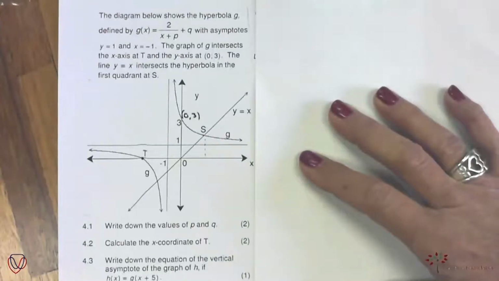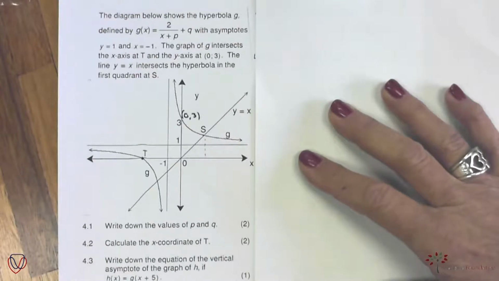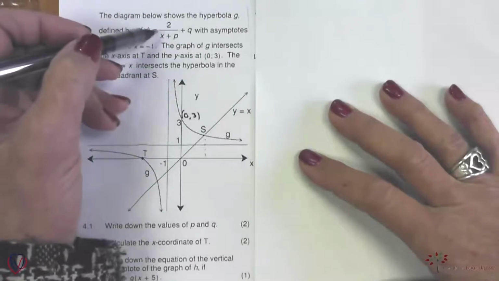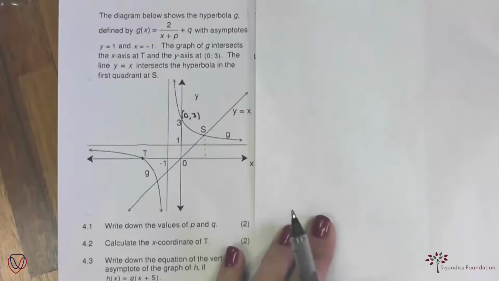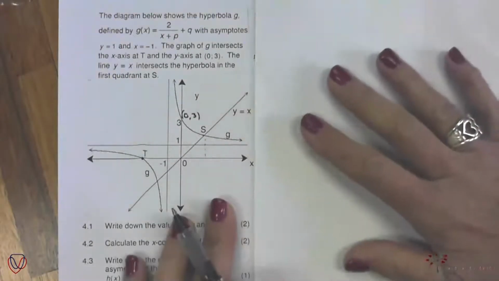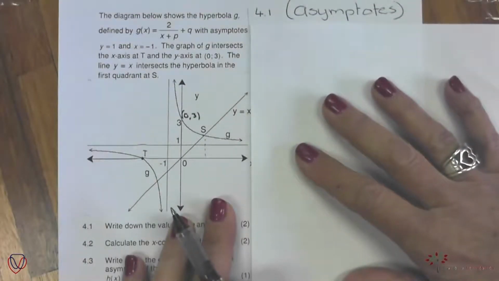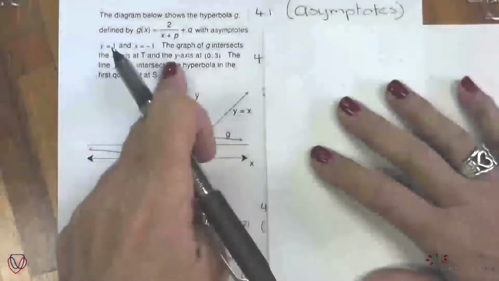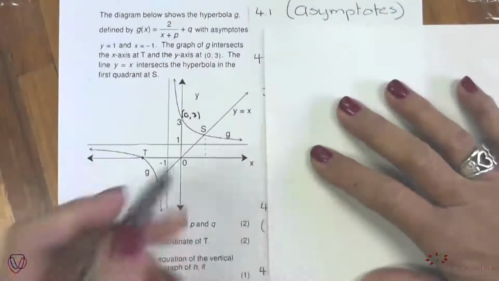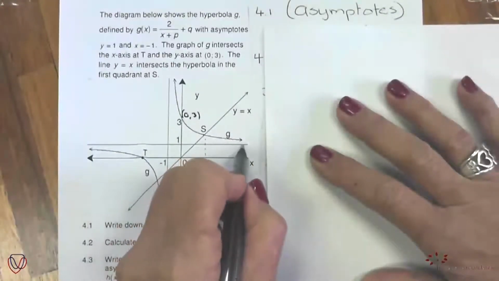Oh, a lot of information, and you've got to use all your information. Now let's have a look. Write down the values of P and Q. Now, where's P and Q, miss? Up there, my child. There's P and Q. In other words, find the equation of the hyperbola. Now let's go and look at this. We've got the asymptotes. They gave it to us there and there. That's your asymptotes. This one.